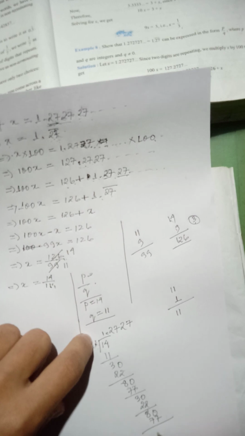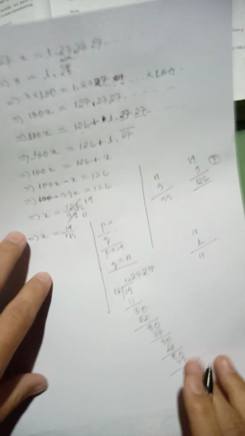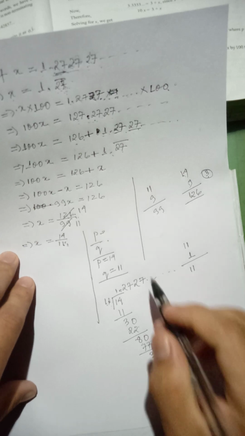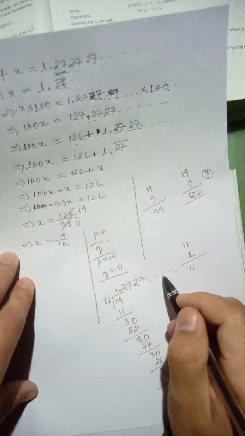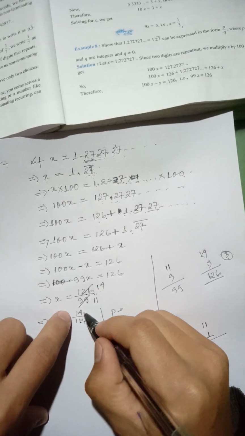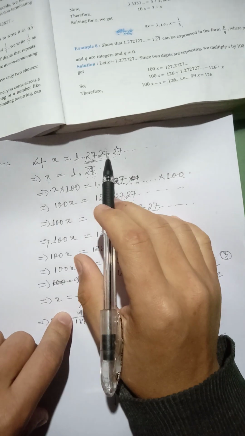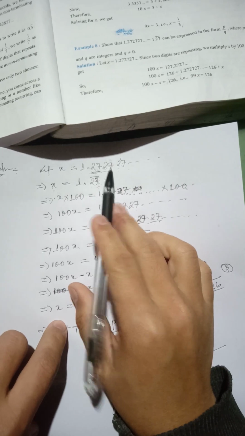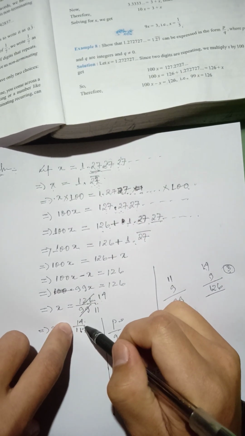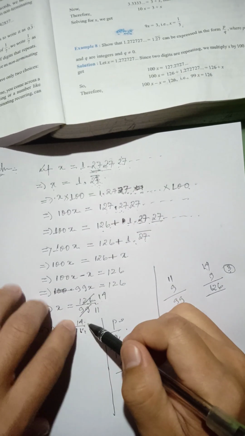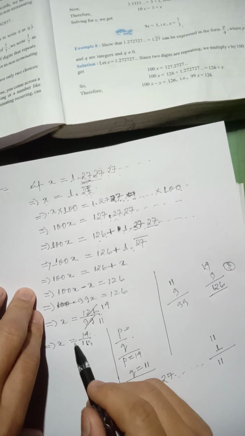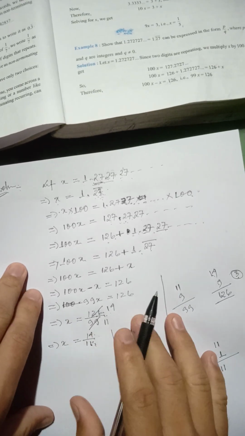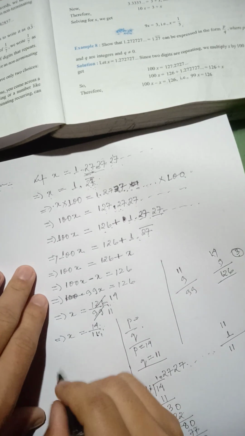It goes on unending. Because of this, the decimal expansion also goes on unending. By using this, we can express the decimal in rational form, or p by q form. This is the answer that the question asked us to find.